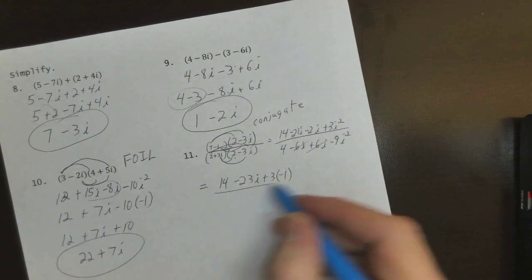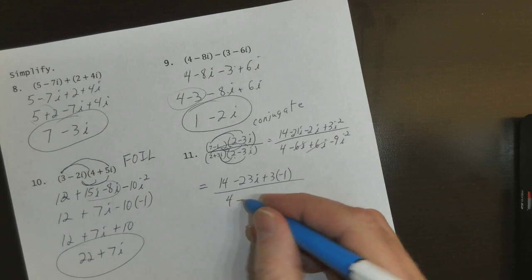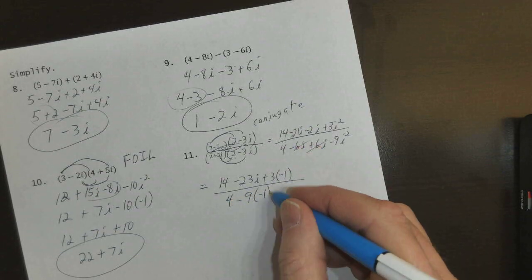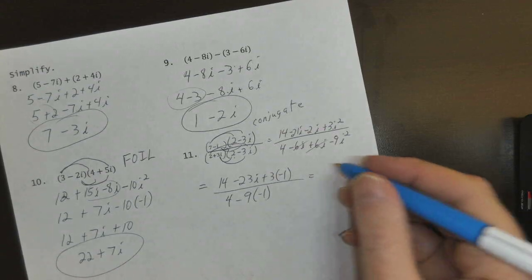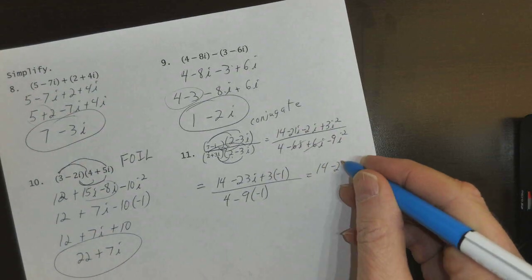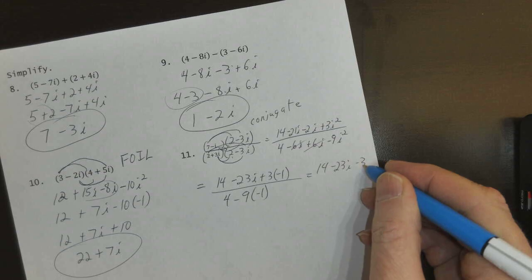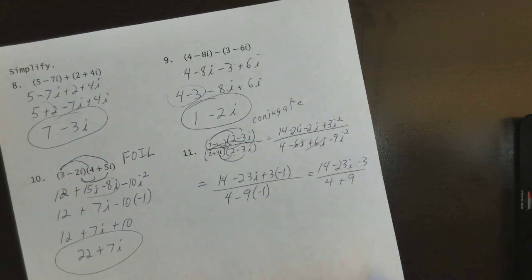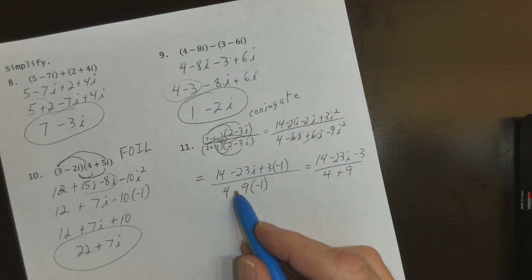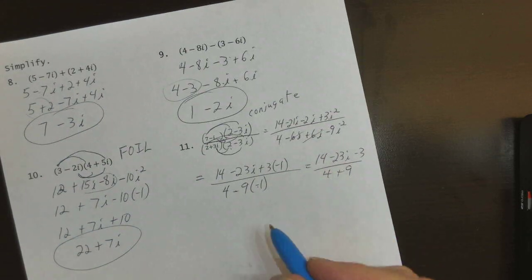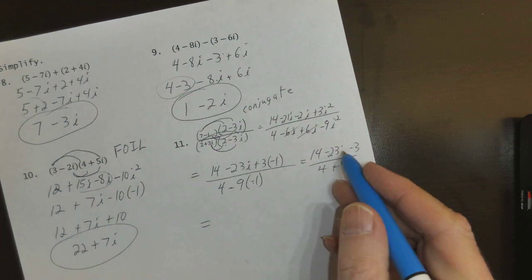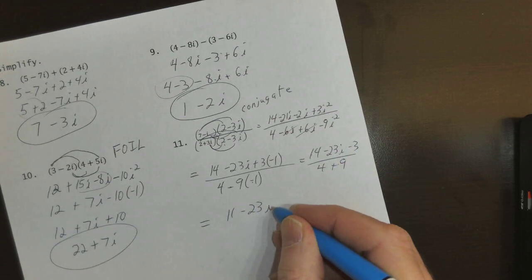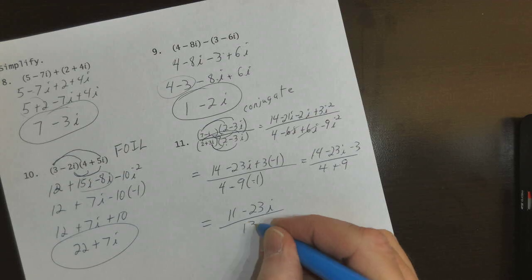I'm replacing the i squared with negative 1. On the bottom, 4 minus 9 times negative 1. So 14 minus 23i minus 3 over 4 plus 9. Negative 9 times negative 1 is positive 9. And 14 minus 3 is 11 minus 23i over 13.